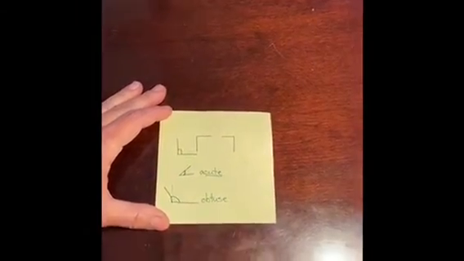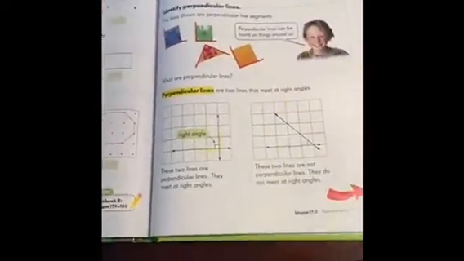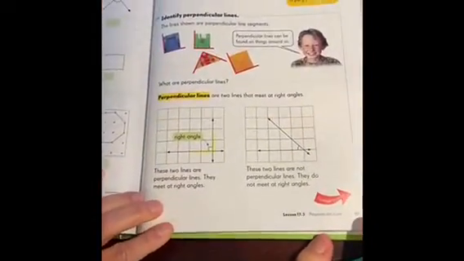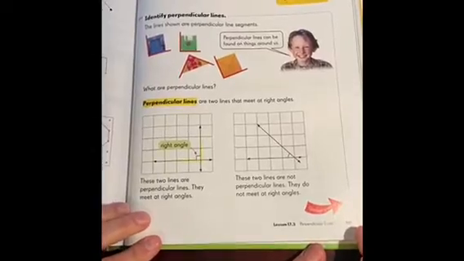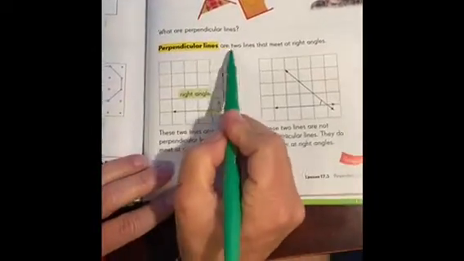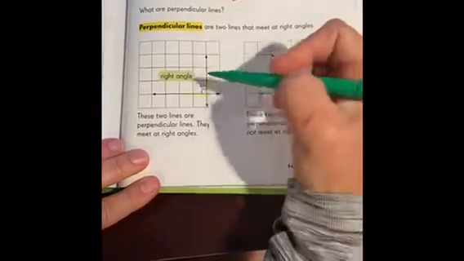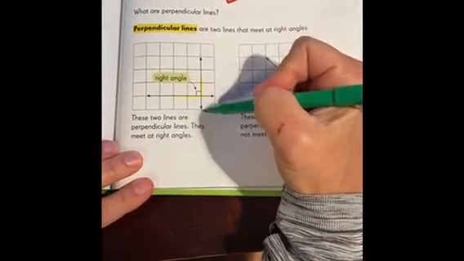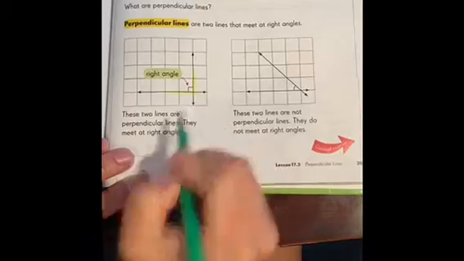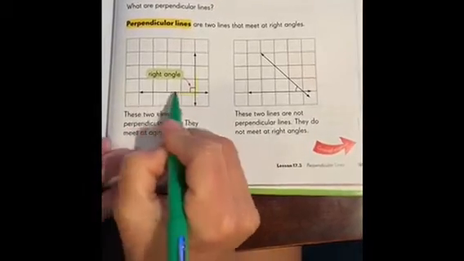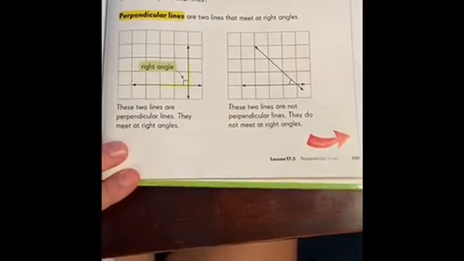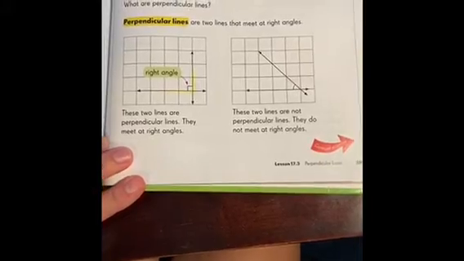Because we've been talking about right angles, this is a good time to talk about perpendicular lines. That's our lesson for today, perpendicular lines, 17.3. Perpendicular lines are two lines that meet at right angles. As long as you have lines that meet, they can go past each other or just meet in the corner, but as long as they make that L-shaped right angle, they are called perpendicular lines.